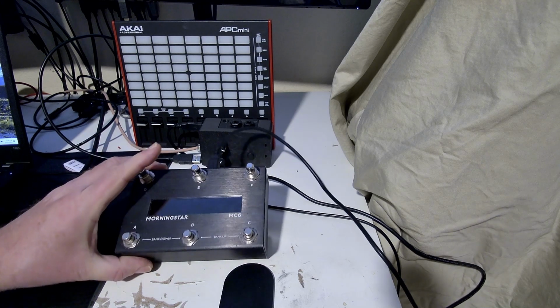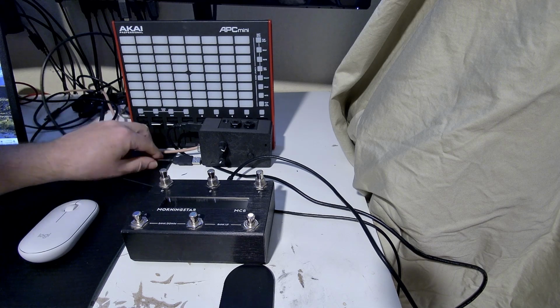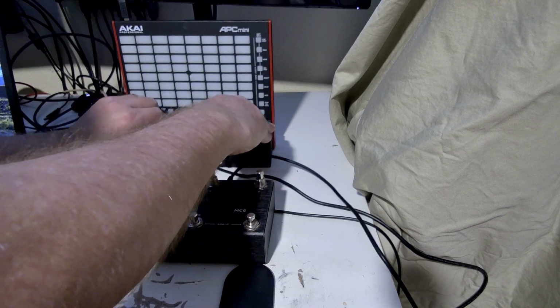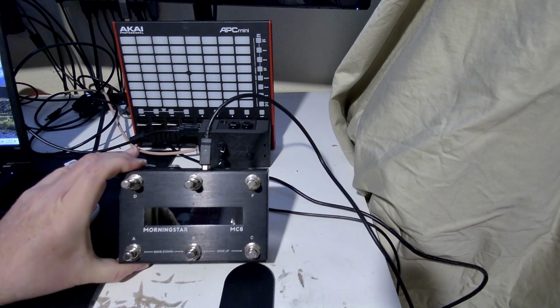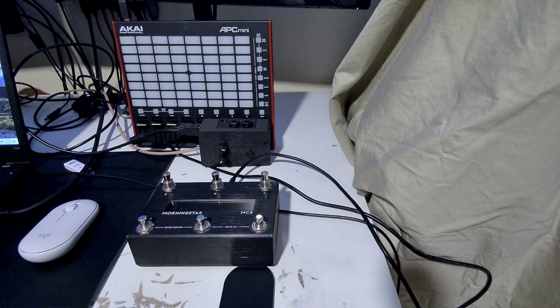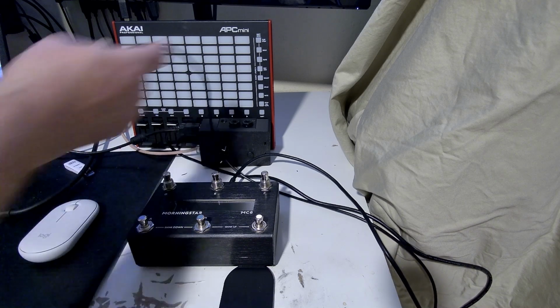So I've got a floor controller here, and I've got an Akai APC Mini. I'm using USB connections to these. The floor controller will allow MIDI cables, and you can do that. The nice thing about the USB cable is that it powers the device at the same time, so I don't need separate power for it. So I'm doing everything through USB here.